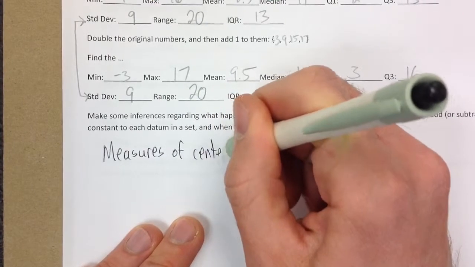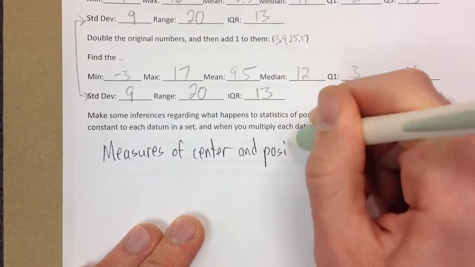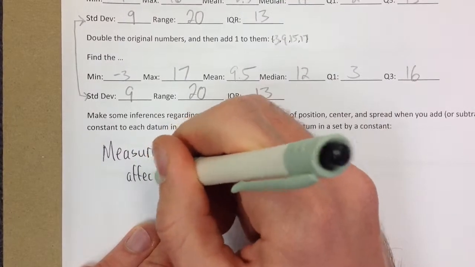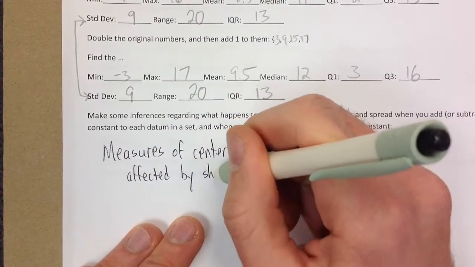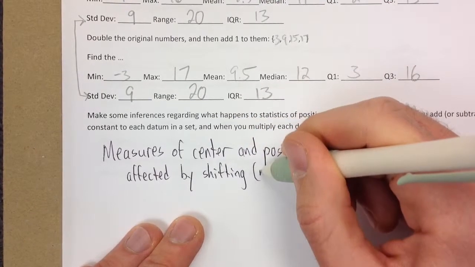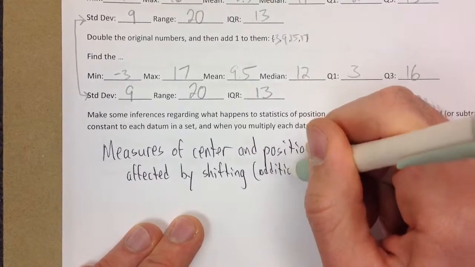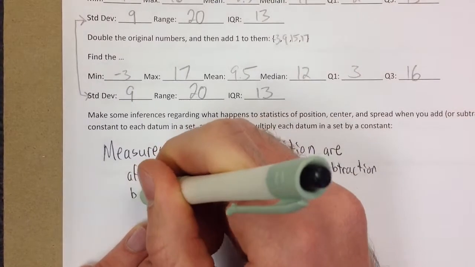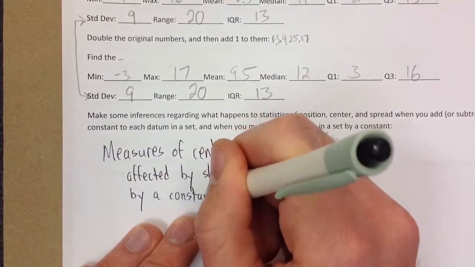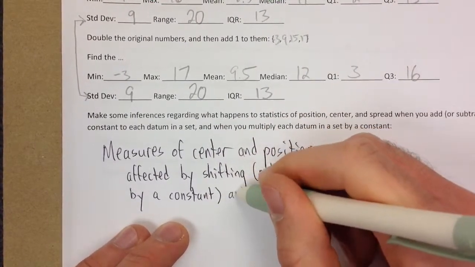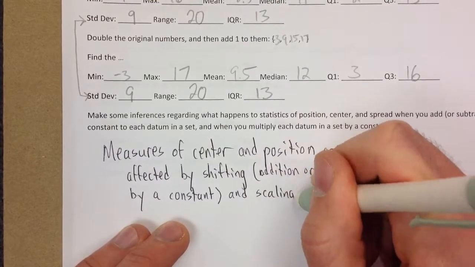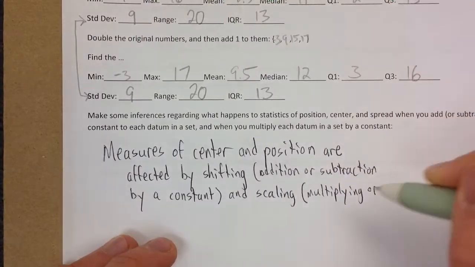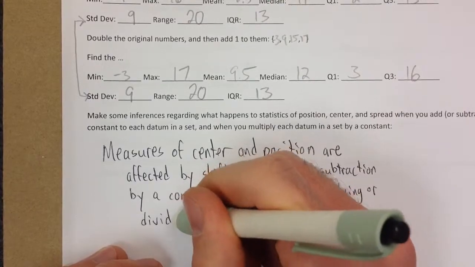Measures of center and position are affected by shifting, which is addition or subtraction by a constant, and scaling, which is the technical term for multiplying or dividing. Think of a scalar. You may have heard of that term.